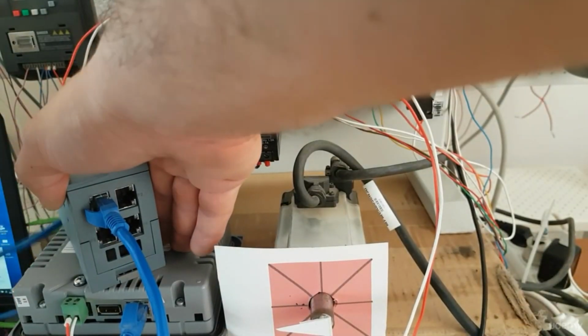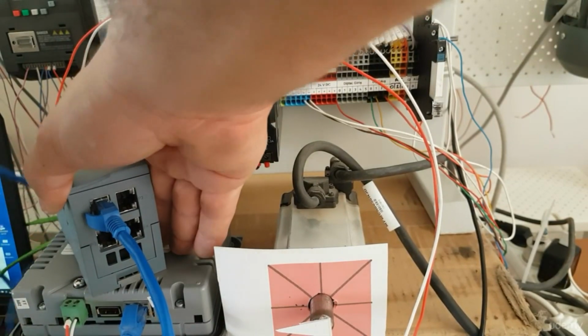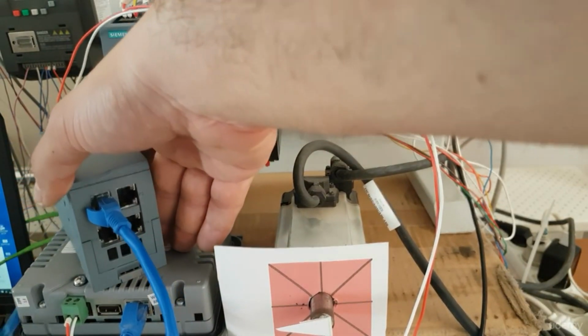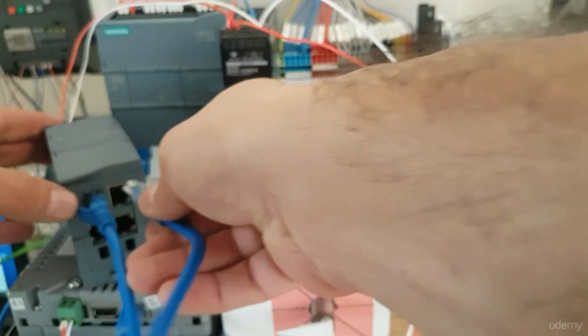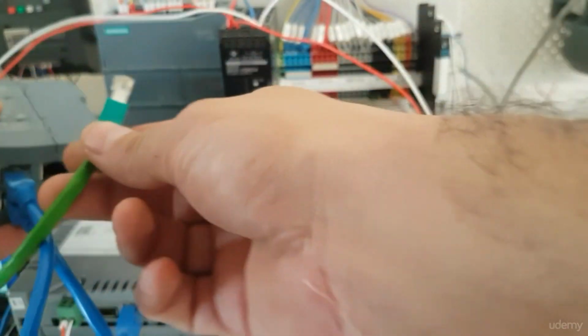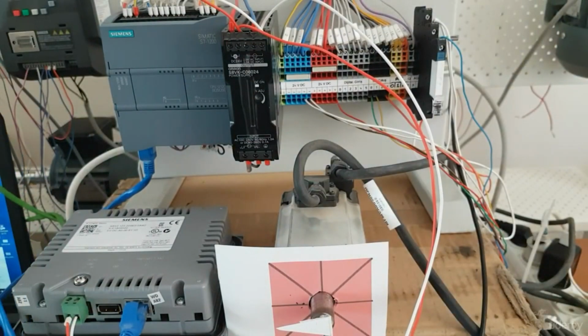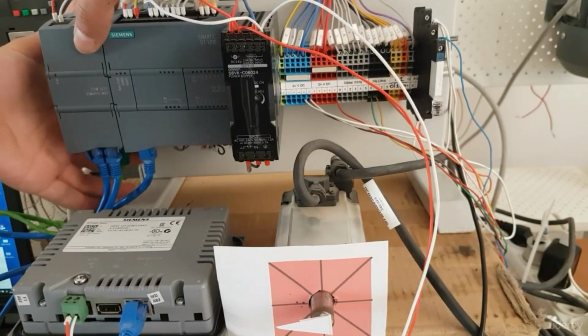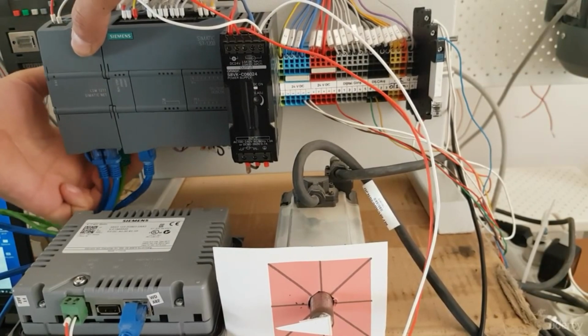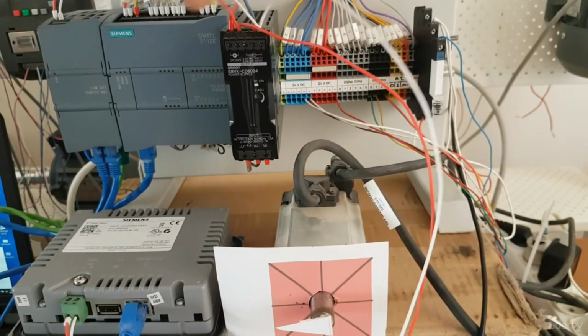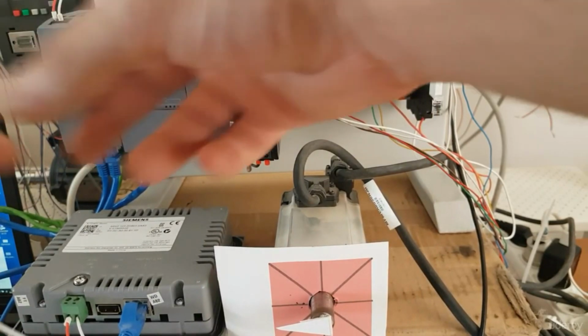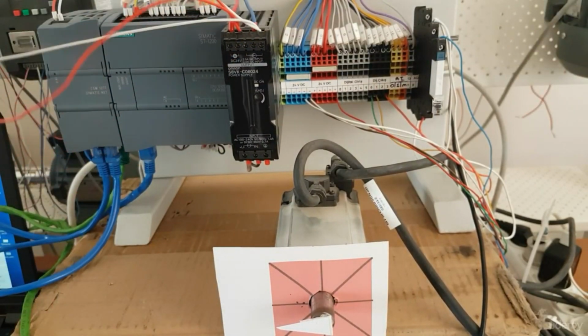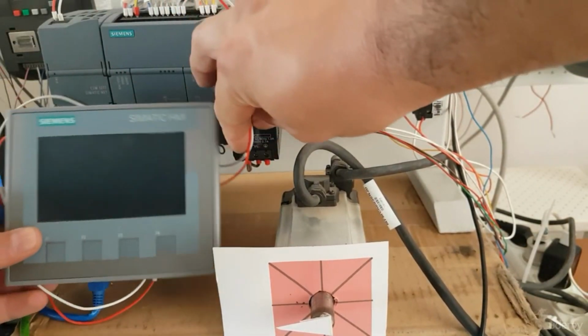It's okay, and this another one comes from our PLC here, and this another one is for computer or system. So I will put it in here. Okay. Now everything is okay. We can give power.